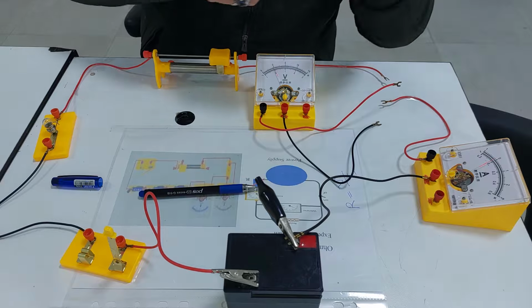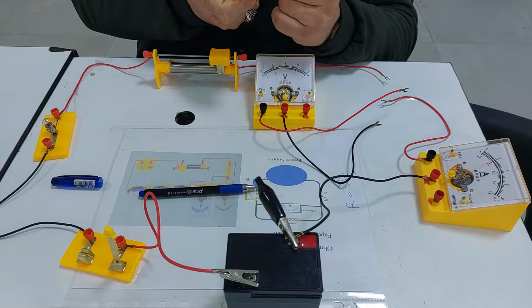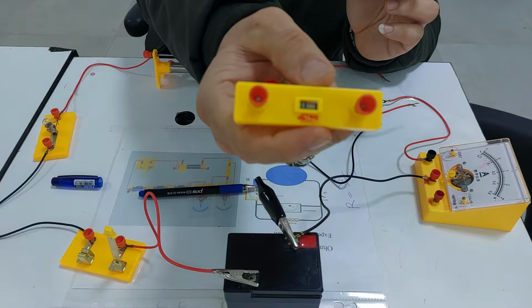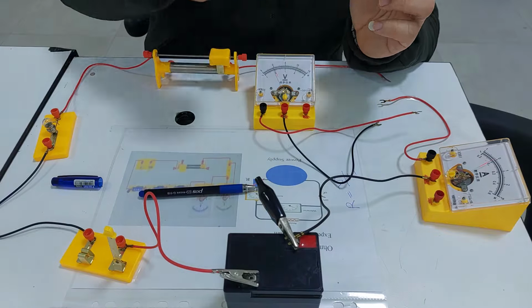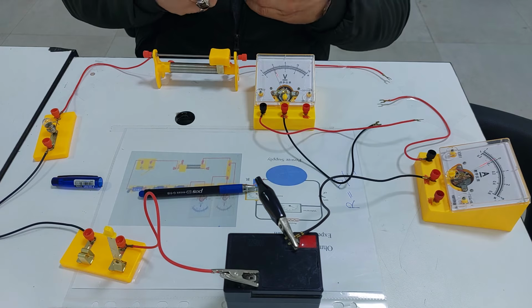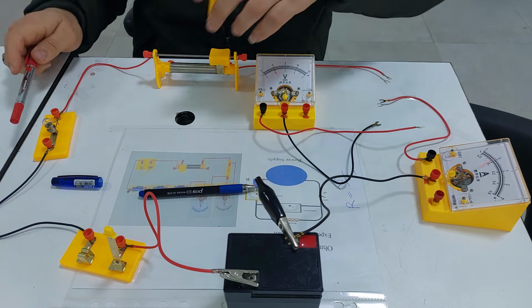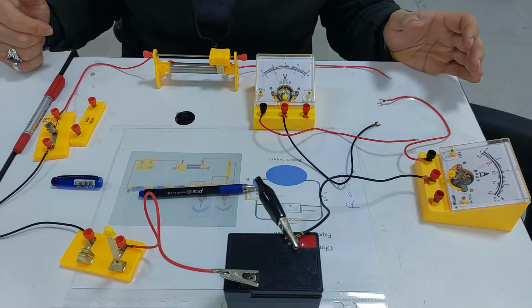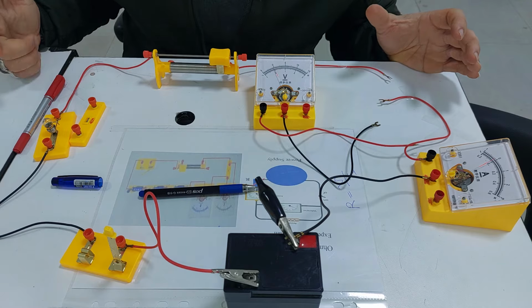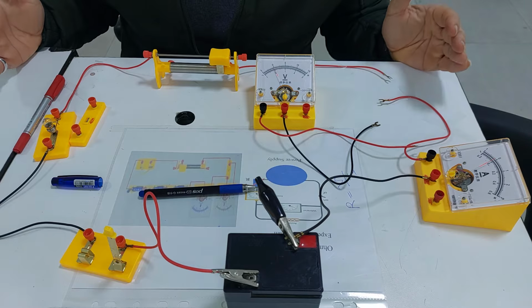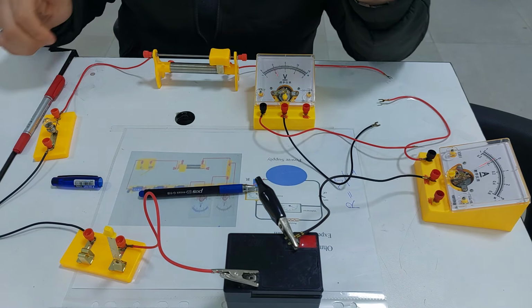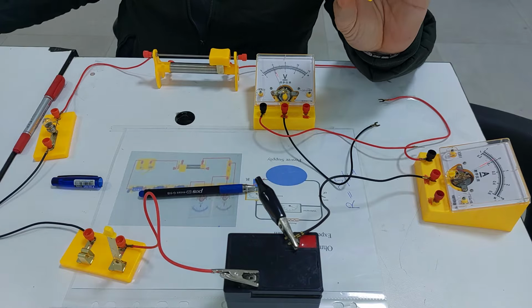Let me take a look here. Let me use my marker pen. It's actually equal to 5 ohms. That means we verified Ohm's law by using 5 or 6 readings and using the formula directly. We found the unknown resistance value really equal to 5 ohm by using the theoretical side.